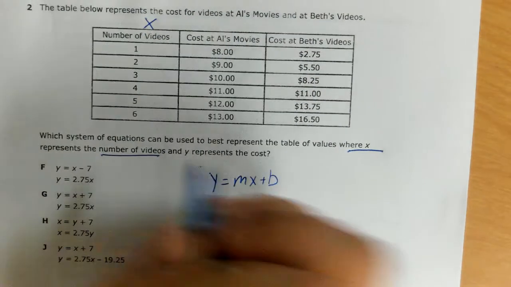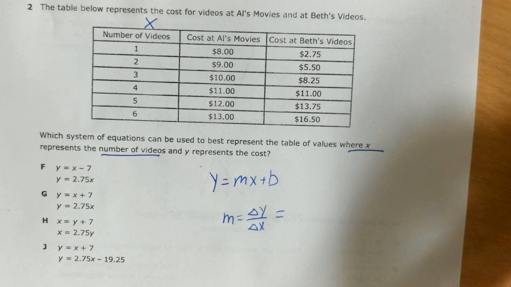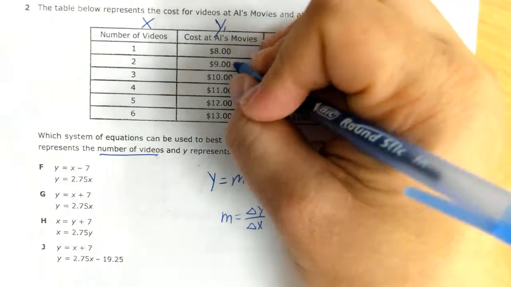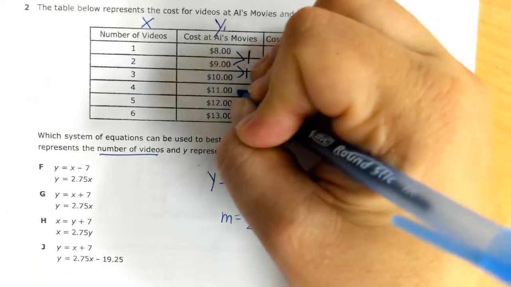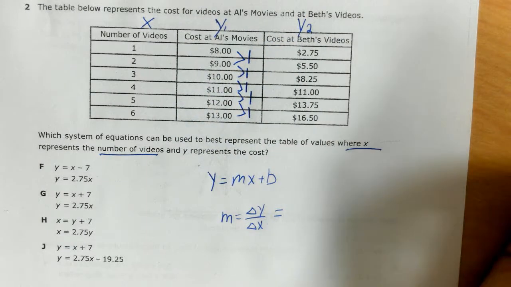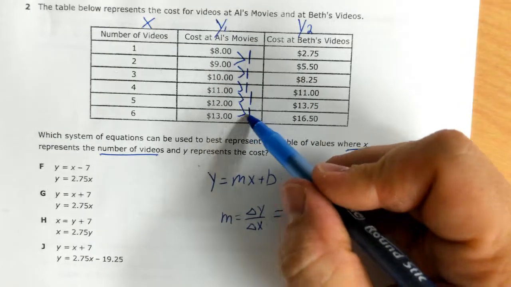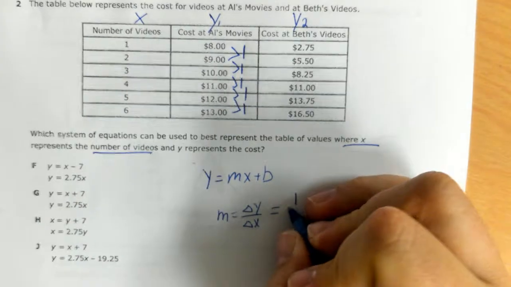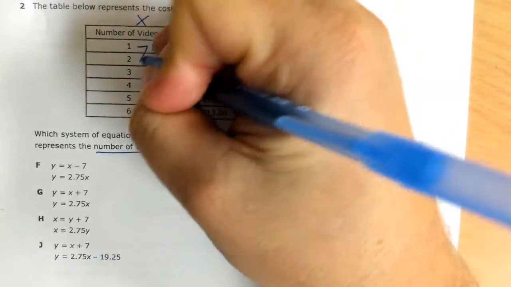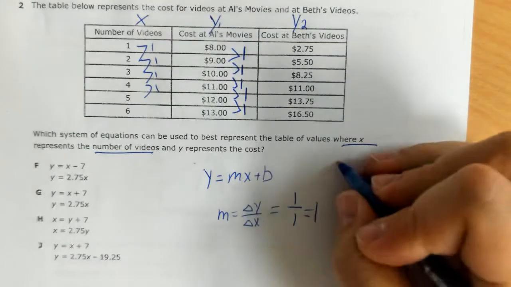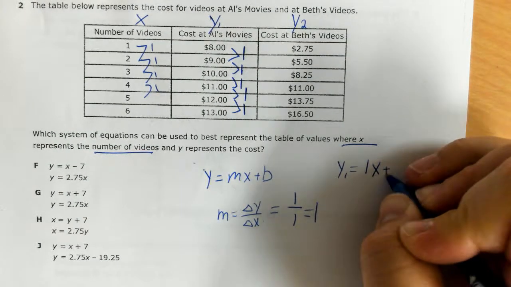So this is x, because it tells me x is number of videos. And then the cost is y. To find my change in y, I need to see what the difference is. All these differences are 1. So for y, I get 1 over, my change in x is also 1. So 1 over 1 equals 1. So I should get 1x plus.